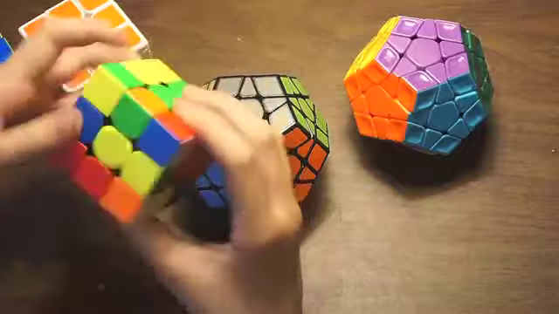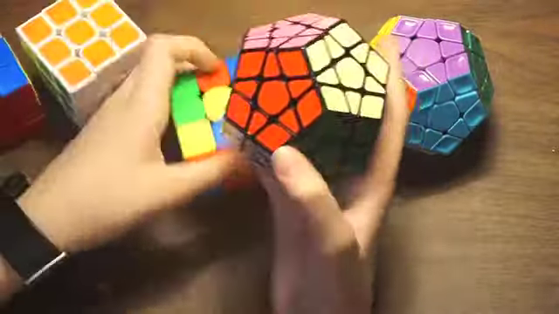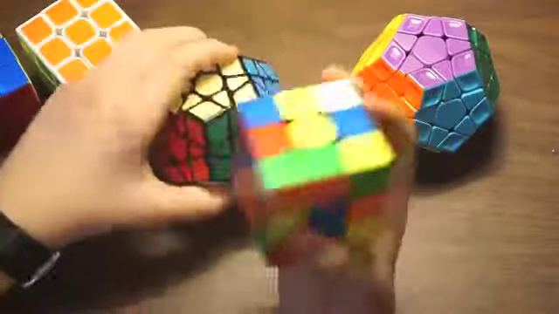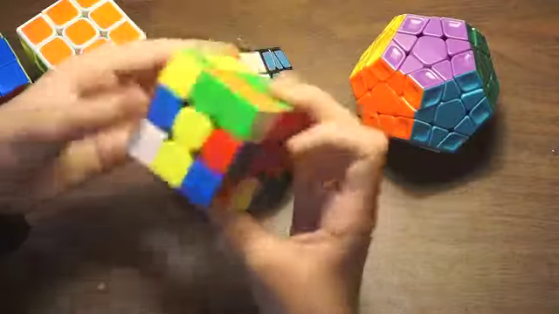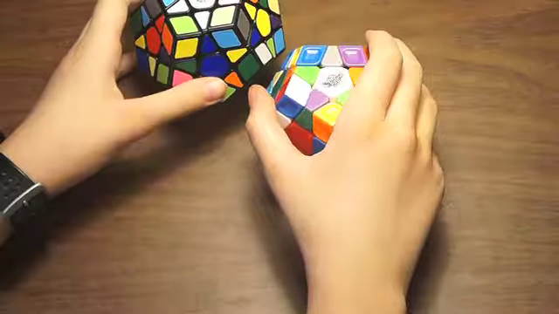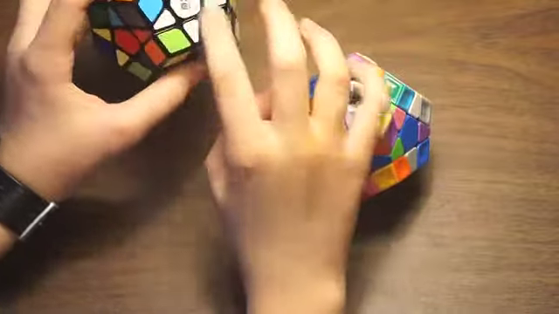Then you do F2L. So you do pairs like that, only there's 5 instead of the normal 4. And then the last layer isn't really the same. So the first step is solving the white cross, getting this.